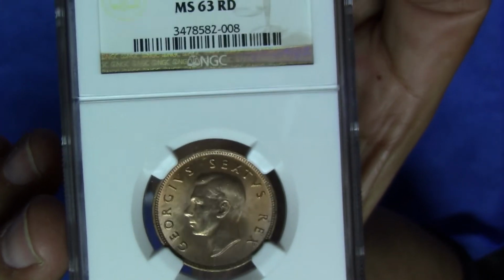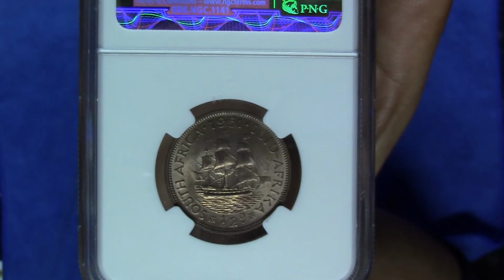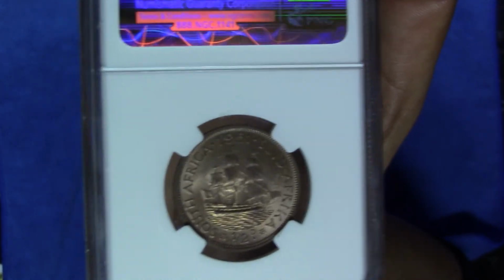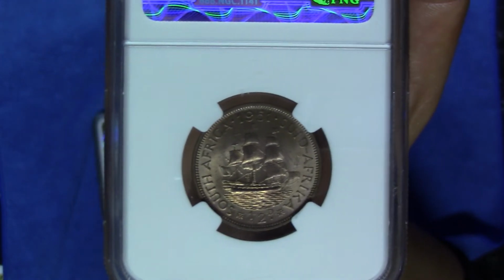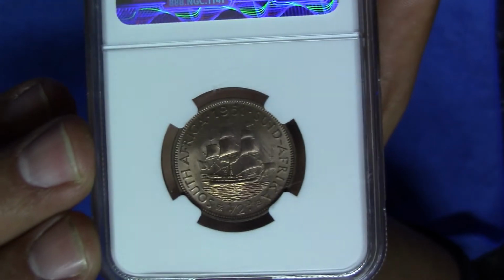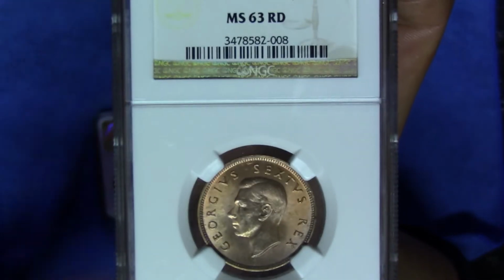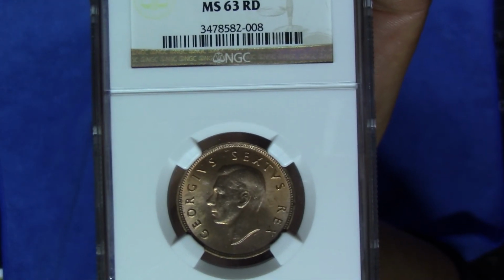So you don't find the 51 or earlier really in red color. In fact, this is the only one of 2 graded by NGC that's red. And of course, red is a well sought after color. I'm also busy with a video on the colors of coins and how that actually works, how they get their colors. So I hope to have that ready for you guys in the next few days.